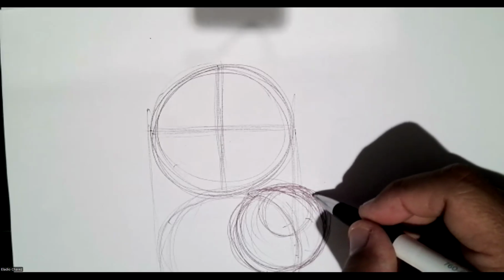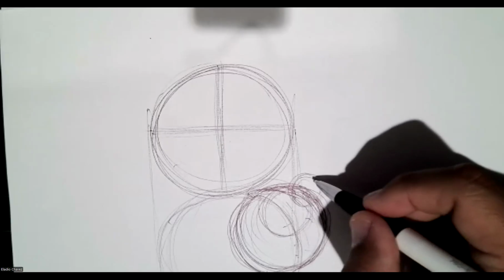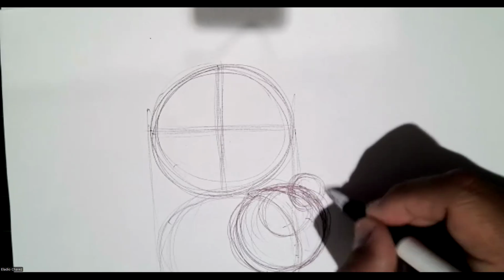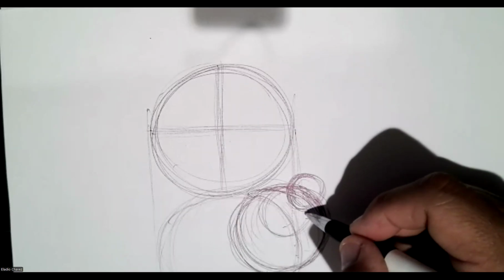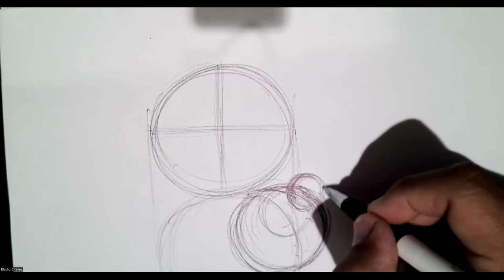Now that's the head, and the ear is going to be over here. See, now that changes the relationship. The ear should be right about there. I was looking at this circle, and it's throwing me off. Focus.